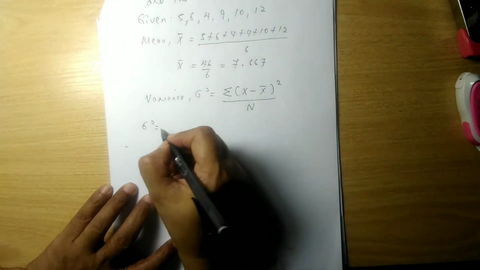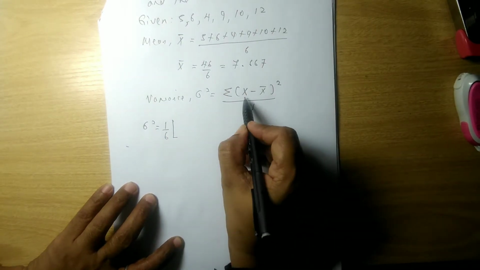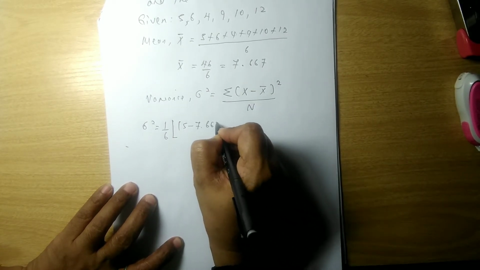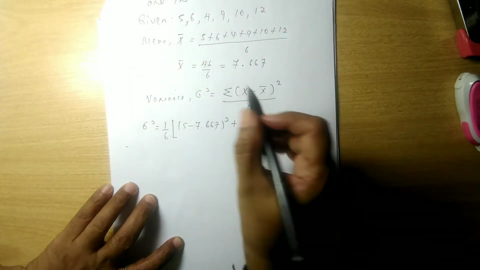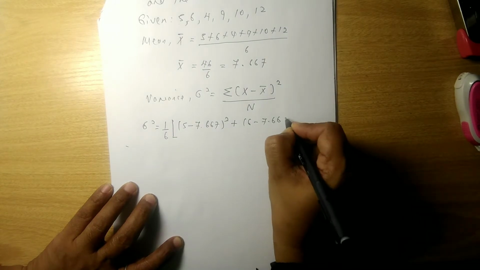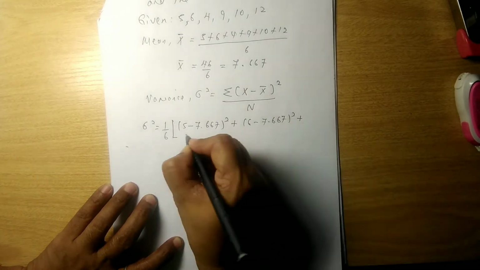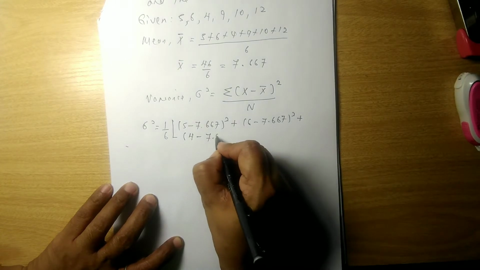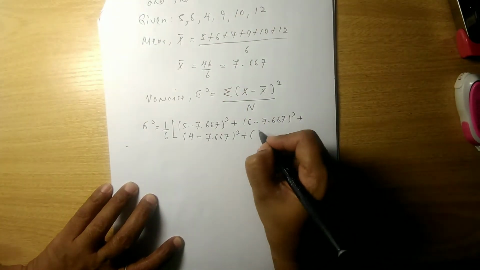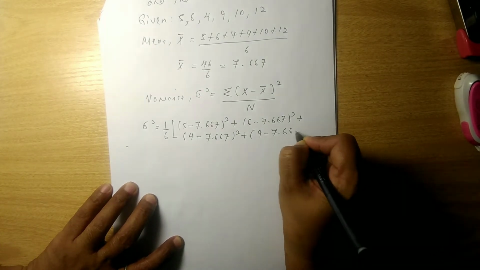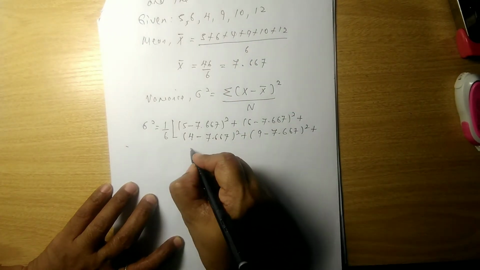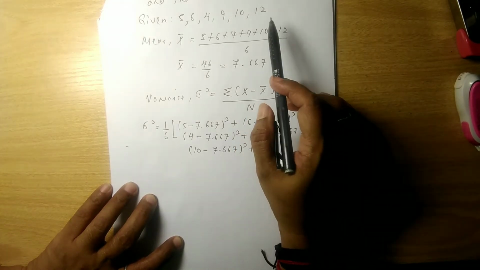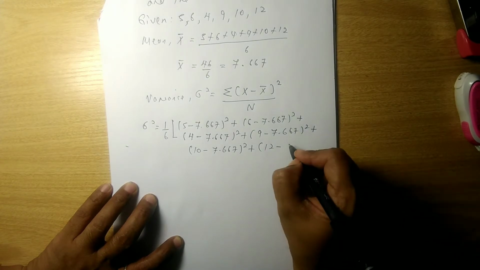So we'll start with the first one: 5 minus 7.667 squared, plus the second one, 6 minus 7.667 squared, plus, continuing, 4 minus 7.667 squared, plus 9 minus 7.667 squared, plus 10 minus 7.667 squared, plus 12 minus 7.667 squared.